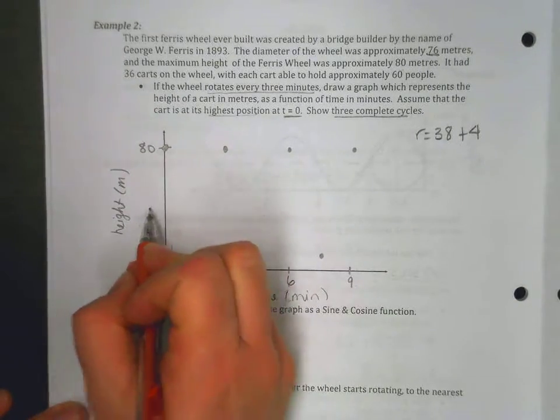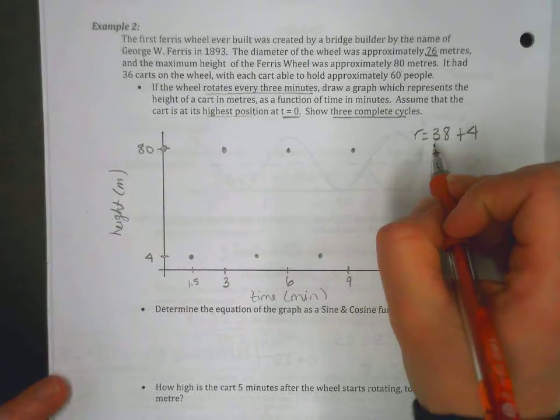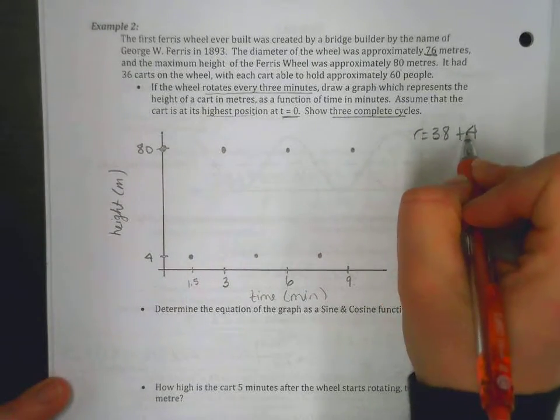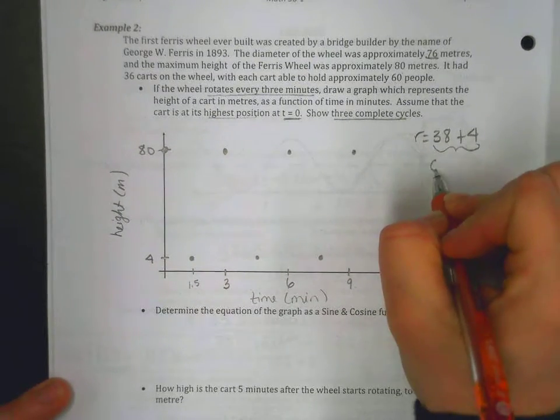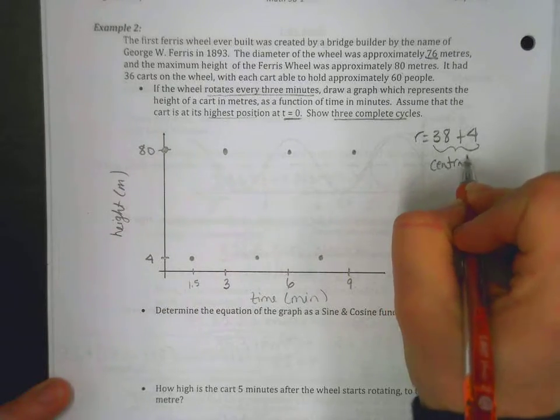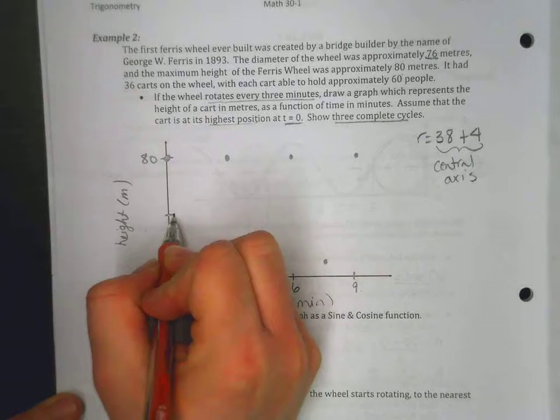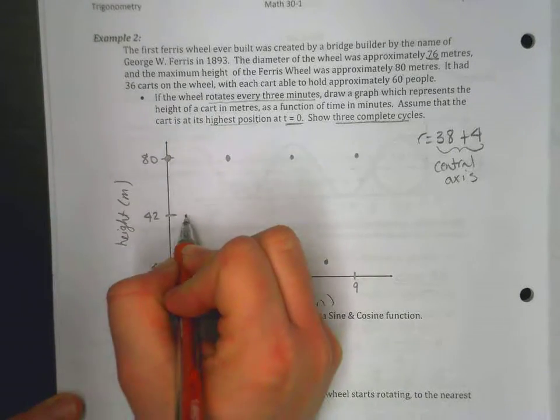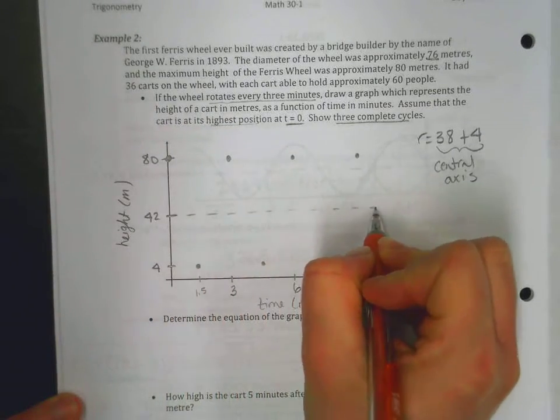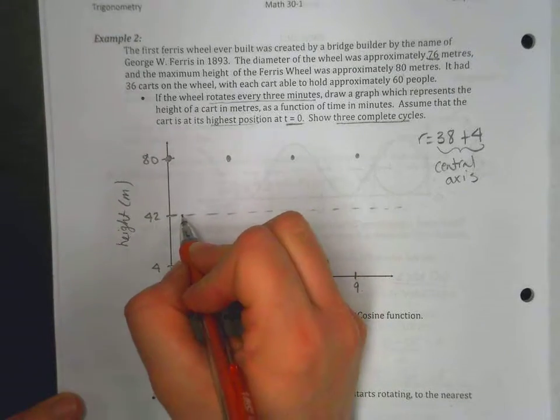So at the 42 meter mark is going to be my central axis. You don't have to draw the central axis, I just like to get these 5 key points, and then these points on my central axis are going to fall halfway between the 0 and 1.5 mark and between 1.5 and 3.